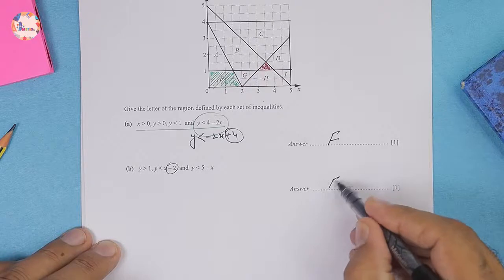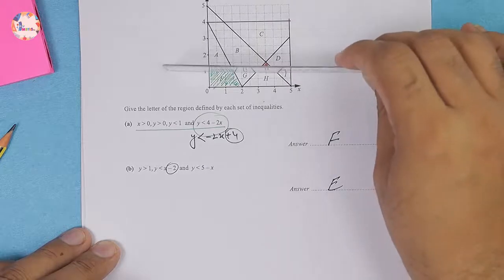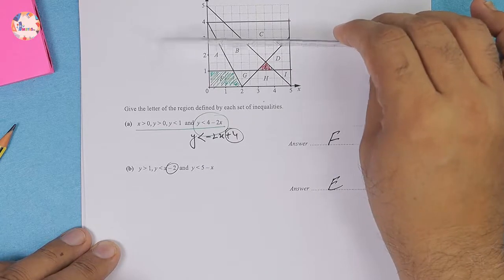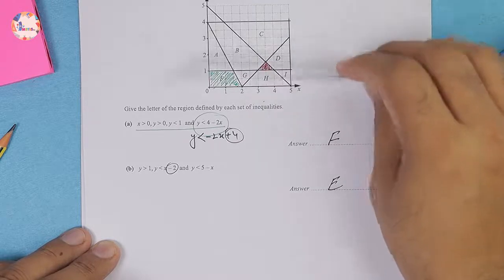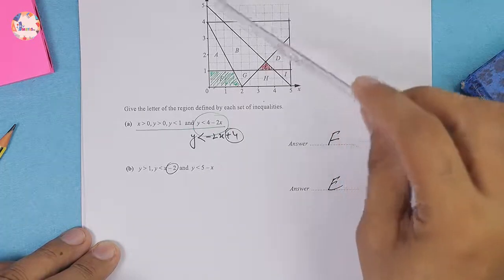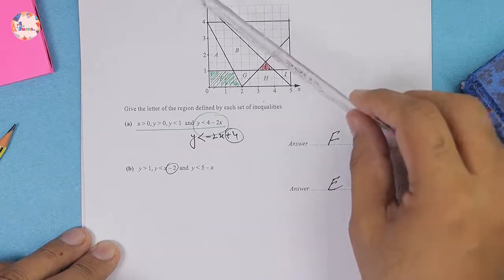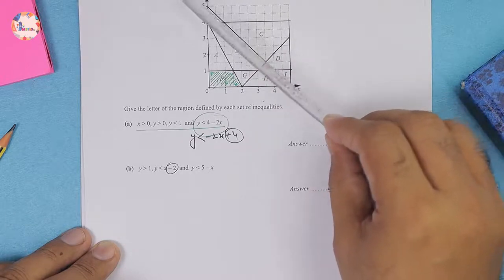Hopefully you understood this as well. What we have done is identify 3 lines. Y is greater than 1 is this line, greater than 1, upper portion. So see the red portion, this is the upper one. And then we have identified from the y-intercept 5 this line, and lower than this, less than this, will be this side.